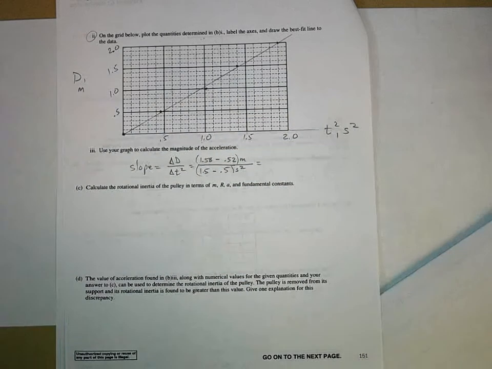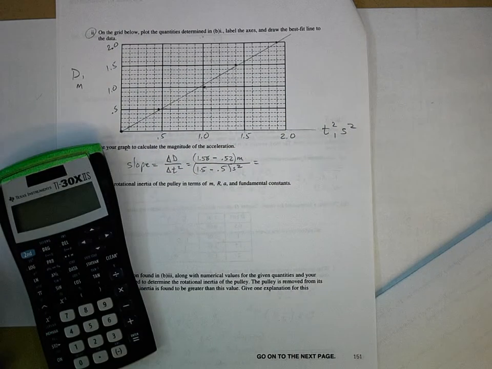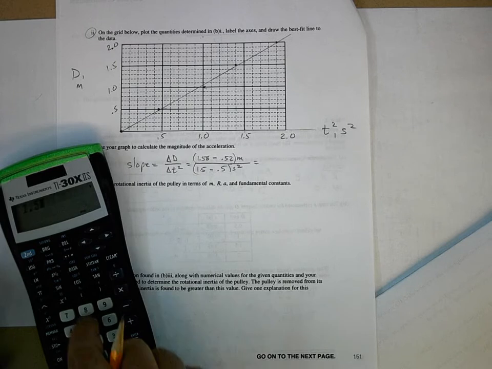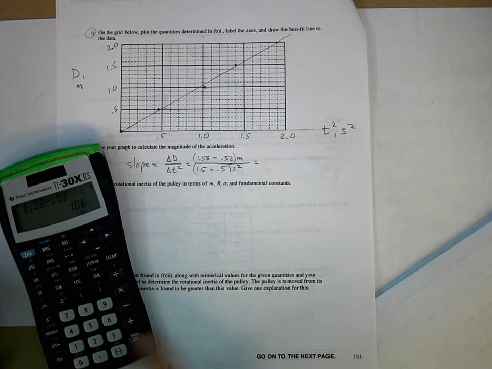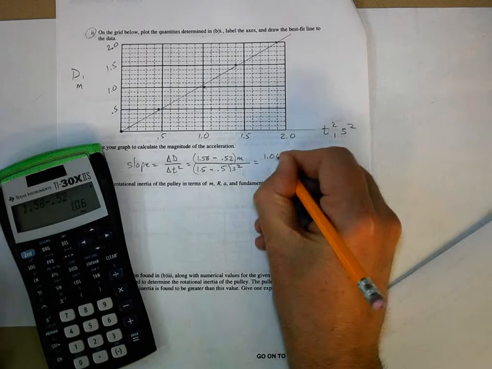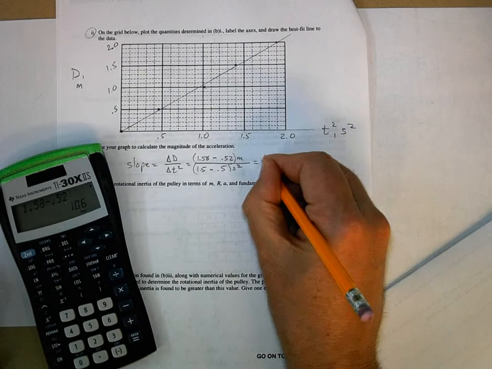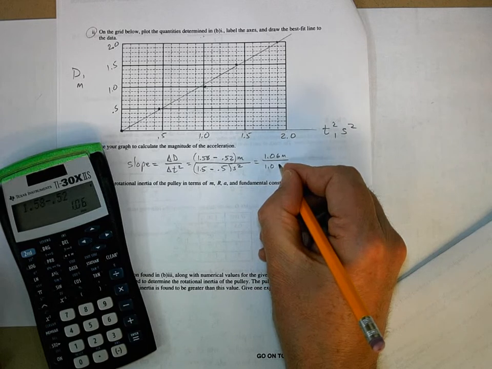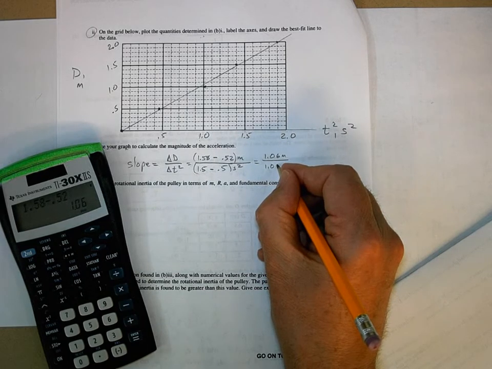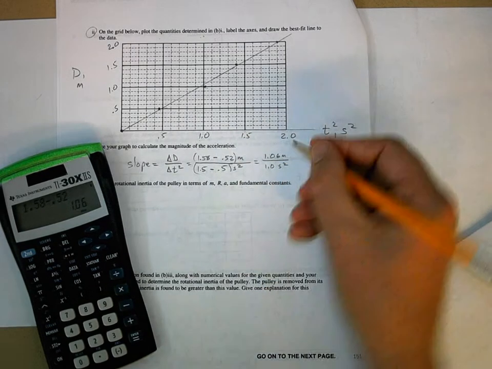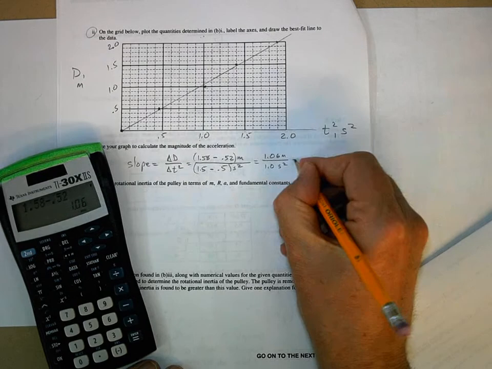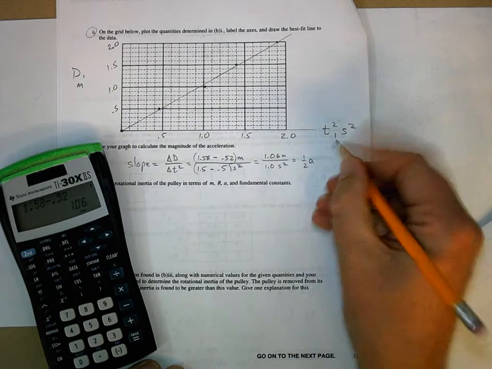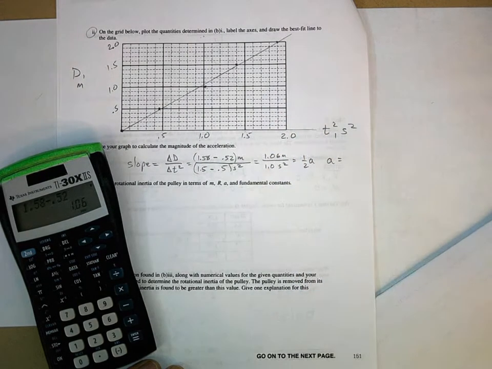So now I'm going to get my calculator out, and I'm going to go 1.58 minus 0.52 equals 1.06 meters over 1.0 seconds squared. This is not an acceleration. It looks like it is, but remember, this is 1/2 a, so a is going to be twice this.